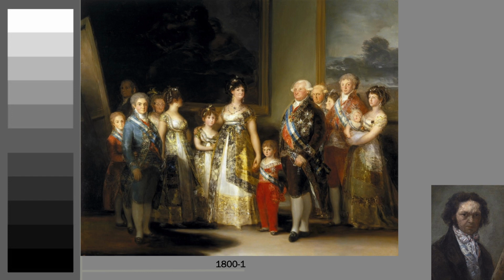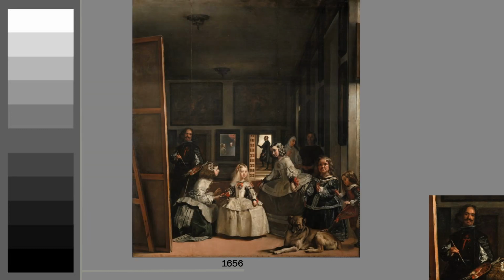So, let me just see what's the next one. Okay, yeah. So, there's our painting. He's painting something. There's Goya, okay? And this is King Carlos IV of Spain, and his family. So what I want to do now is just very quickly segue out of this period back into 1656.